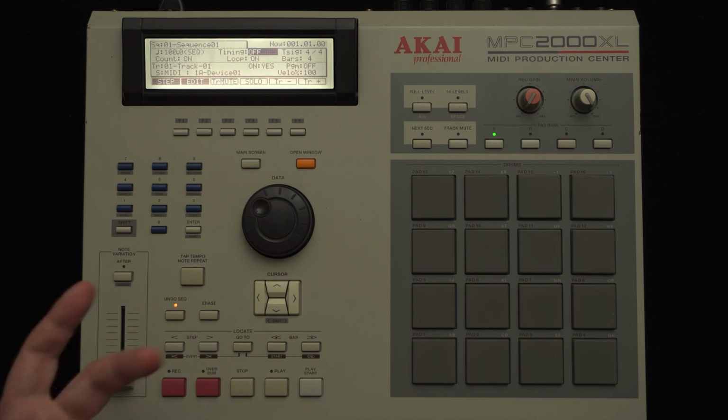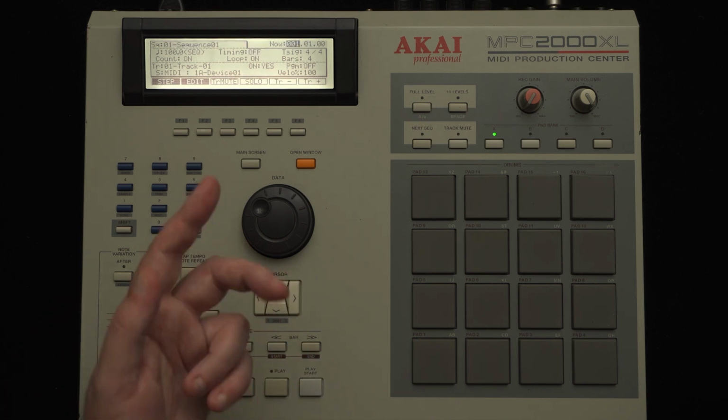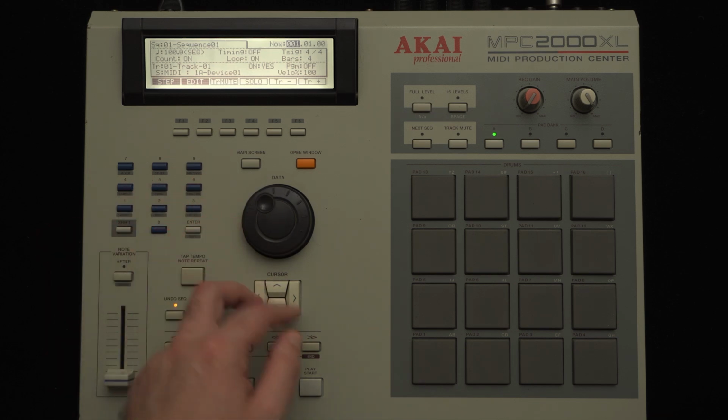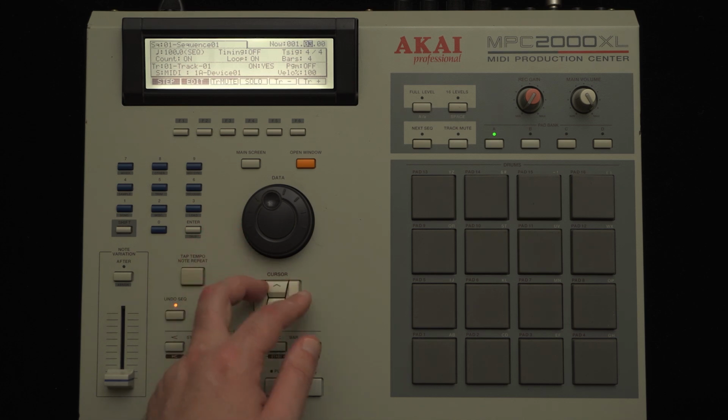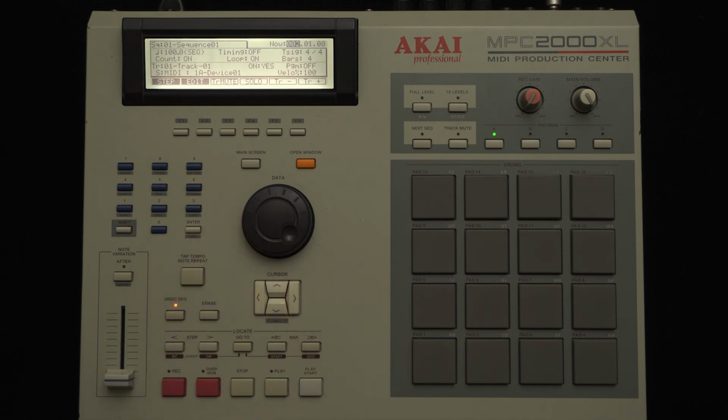Or you can cursor up to the now field and just use your data wheel to dial forwards or backwards by either bars, beats or ticks, depending on which part of the field your cursor is highlighting. And then further to that, this GoTo button that you can see here is a feature you can use to memorize your often visited sequence locations.